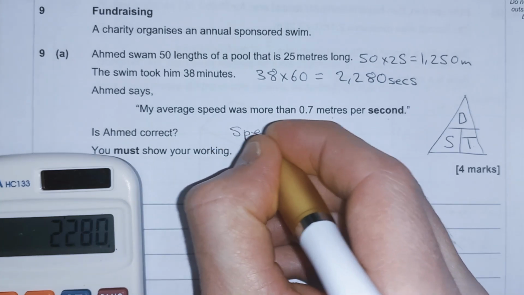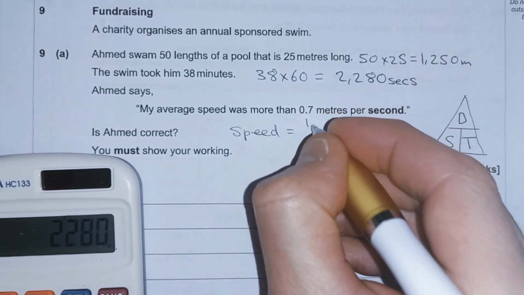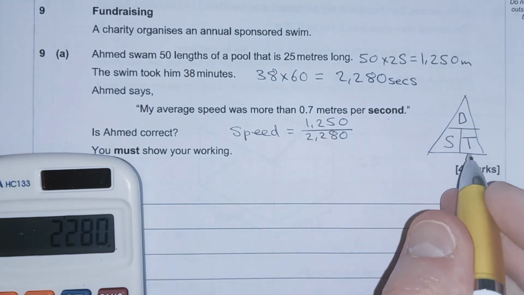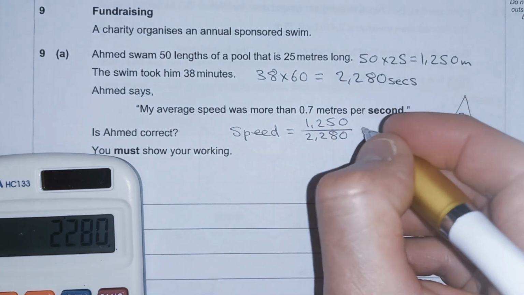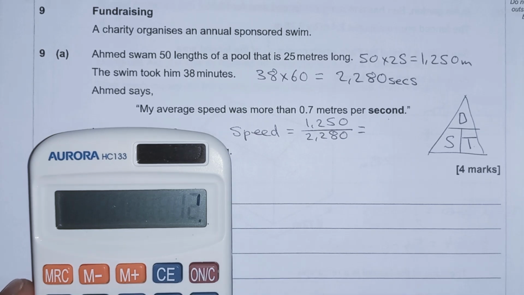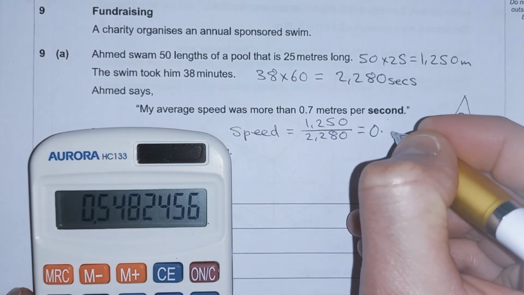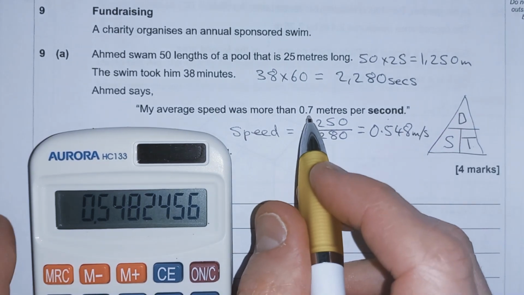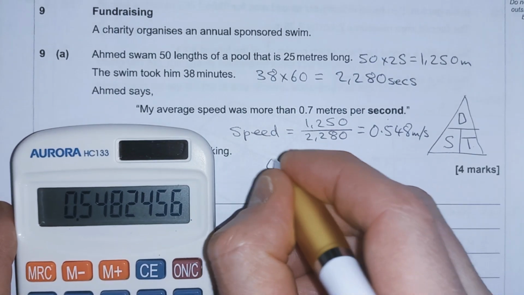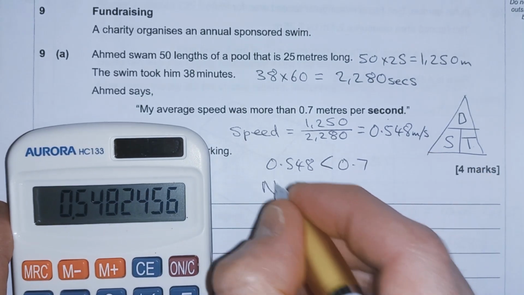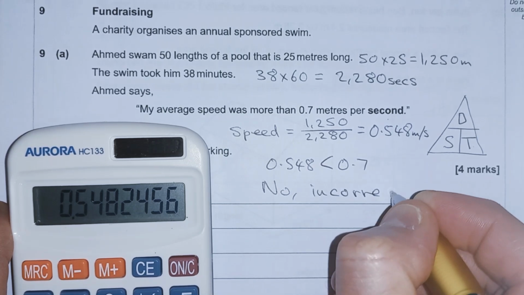So speed is the distance, which is 1,250, divided by the time. It's important that they're the right units, so you've got to do this with metres and seconds. So 1,250 divided by 2,280, we get 0.548, and that's metres a second. Well, that's less than 0.7. So we can say 0.548 is less than 0.7. So, no, he's incorrect.